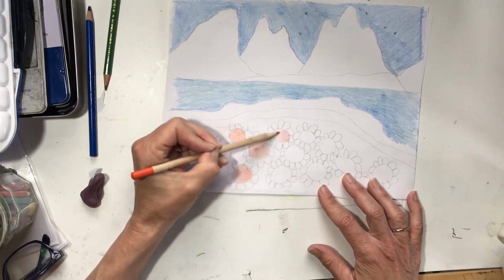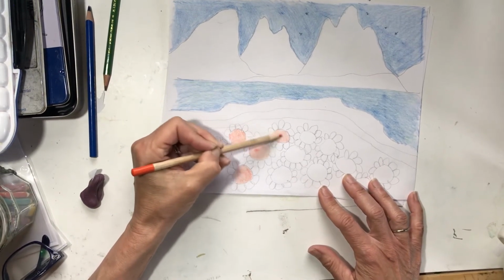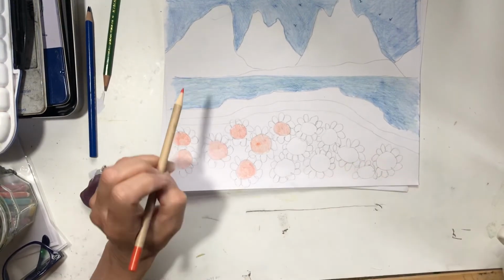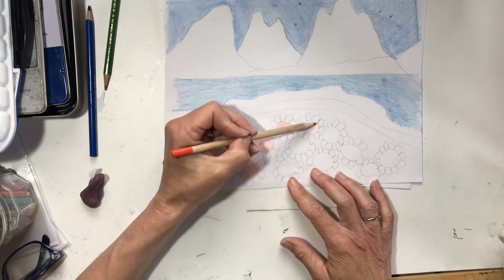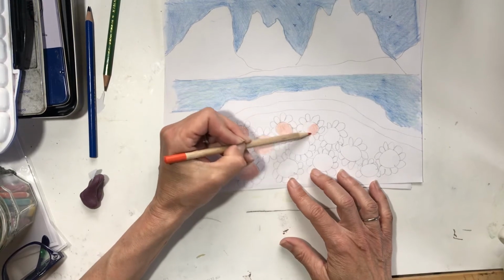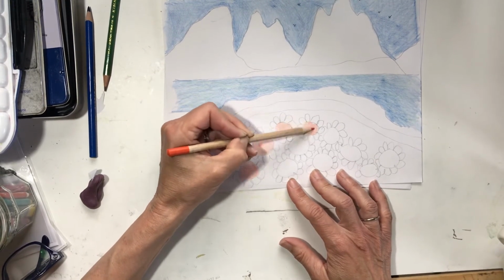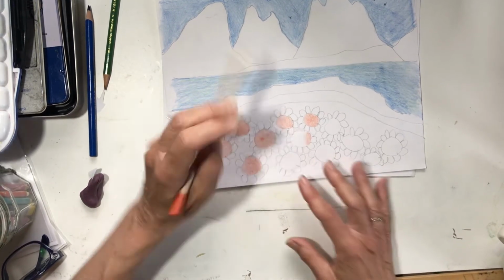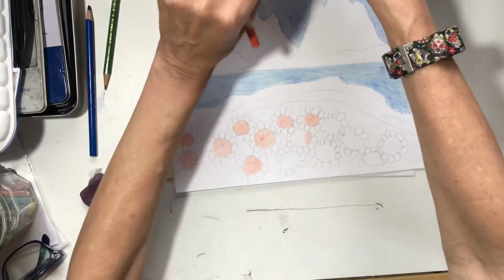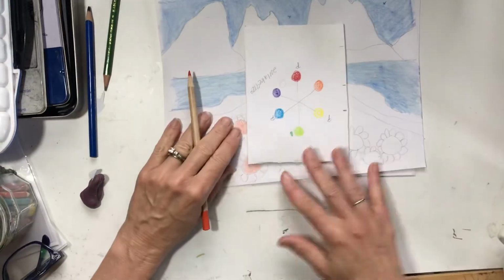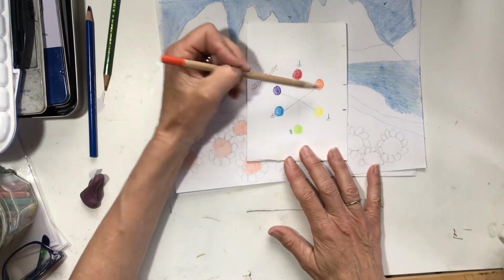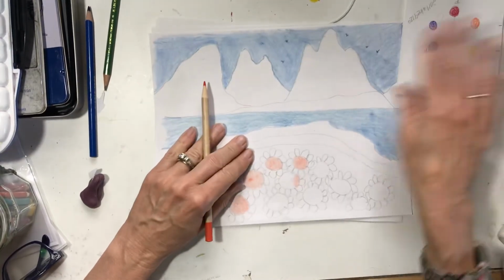Okay, so we got here. Now the blue and the orange look good together. Why do you think they look good together? Because they are complements. Which means what? They are opposite of each other on the color wheel. Orange, blue. We'll put that there.